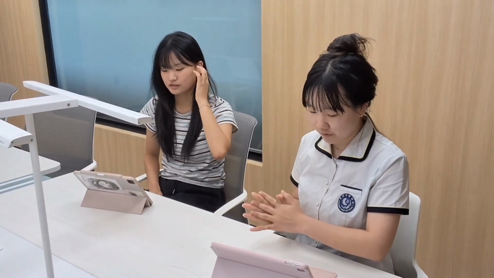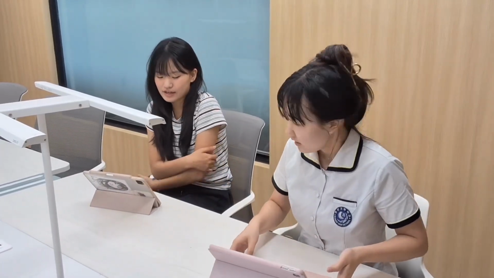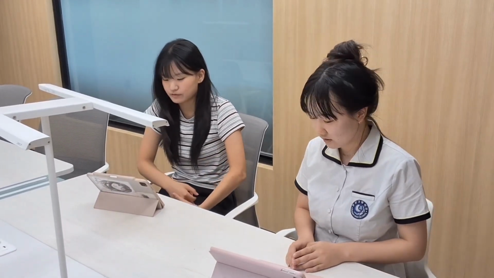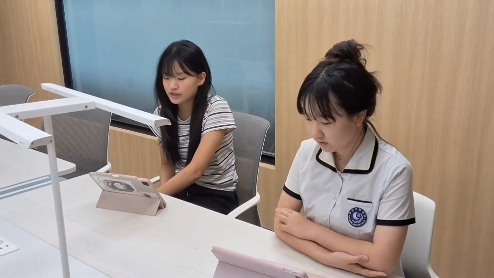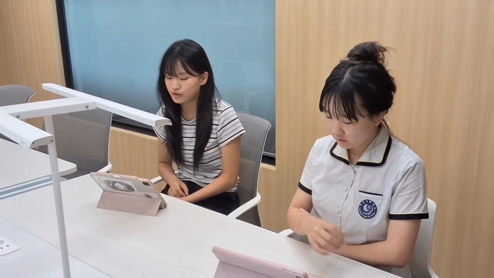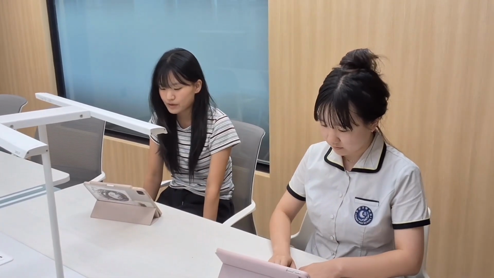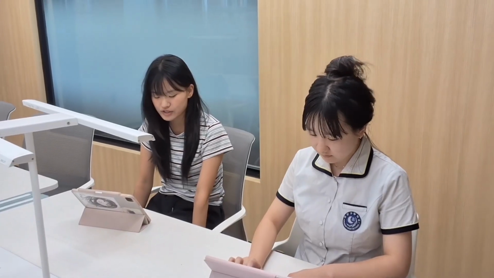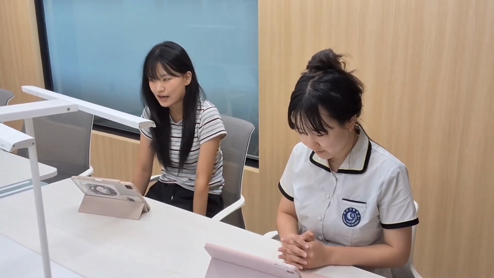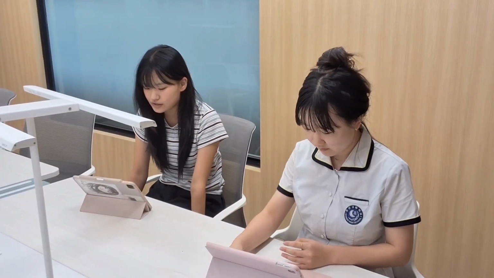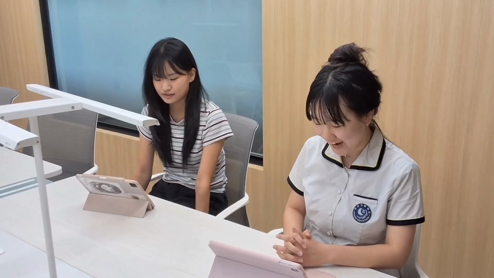So how is it different from the original Korean English class that you had last year? I think our classes are quite different from the regular Korean classes I had last year. In Korean classes, we usually focus more on memorization and preparing for exams. But in IB, we have more discussions, projects, and critical thinking activities, and more speaking and listening. So I think the learning feels deeper and more connected to real life issues.